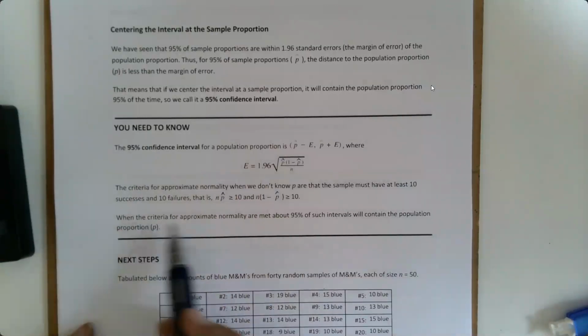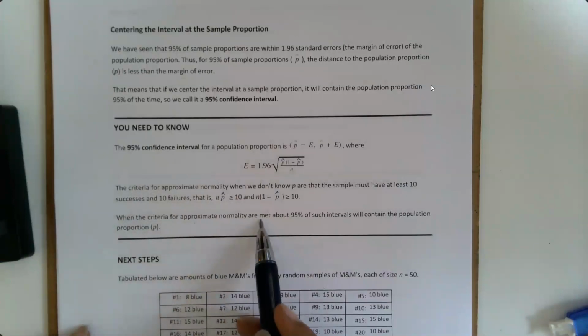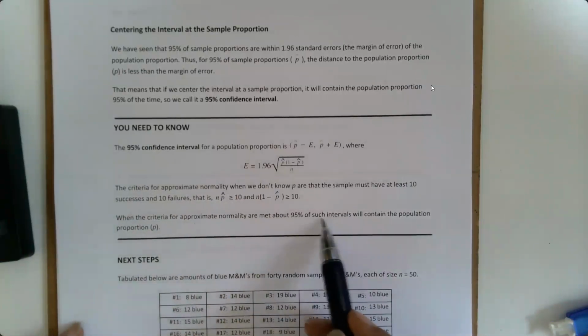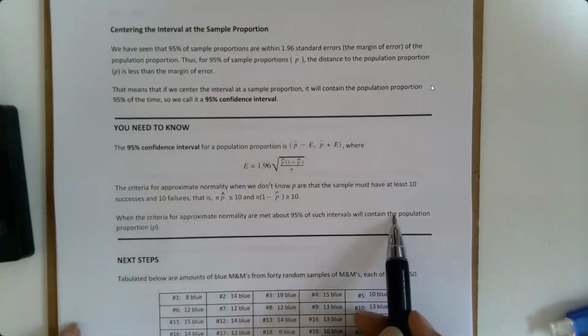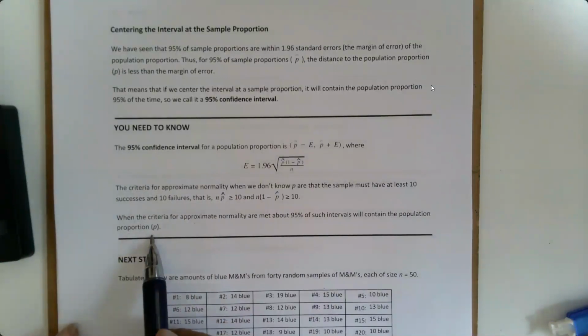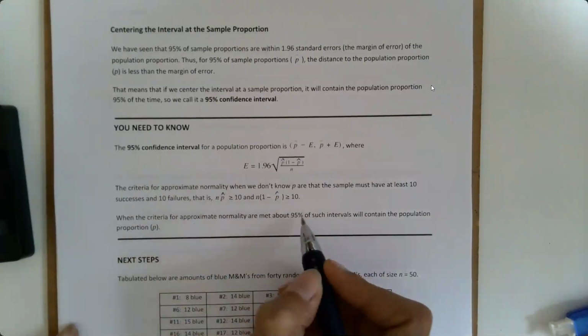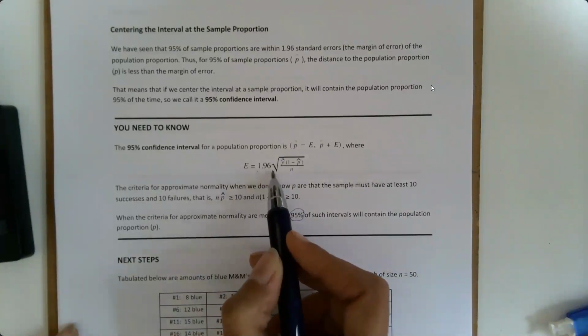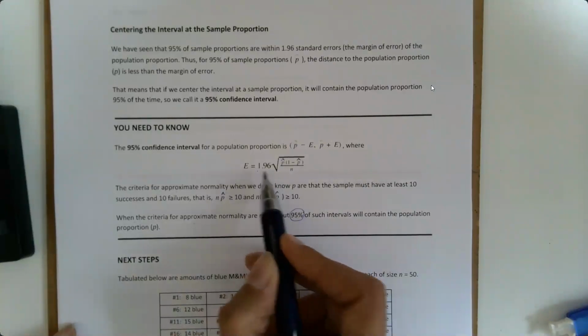When the criteria for approximate normality are met, about 95% of such intervals will contain the population proportion, or p. Again, note that since we are using a 95% confidence interval, we're using 1.96 as a fixed number.